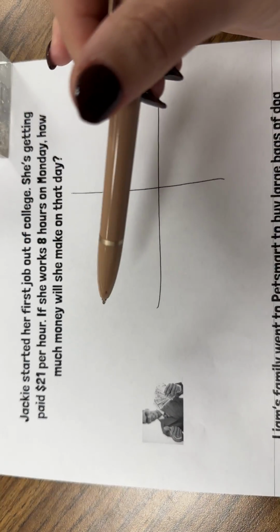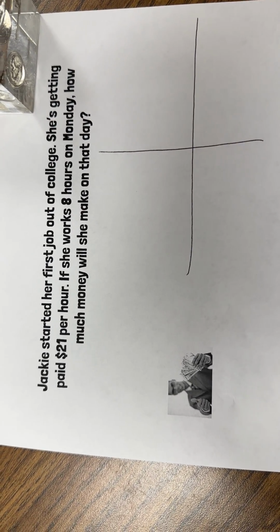Students were sent similar homework to this today. This is a word problem with a 2-digit times a 1-digit. So I'll do one problem as an example, and so that should help you as they do their homework.